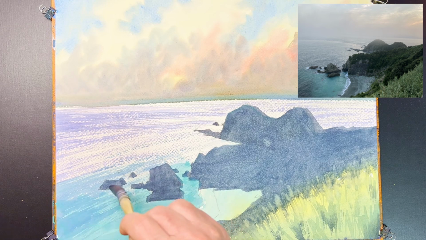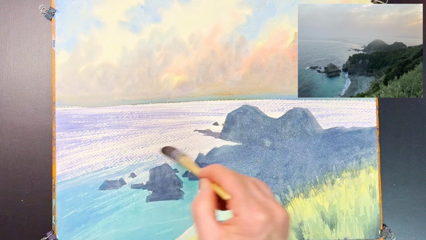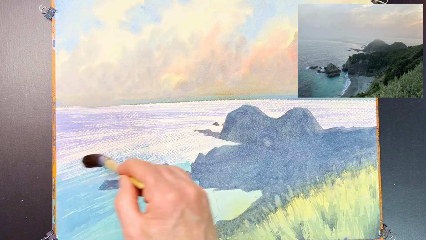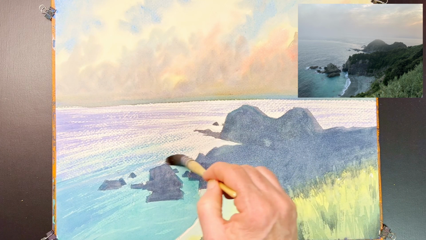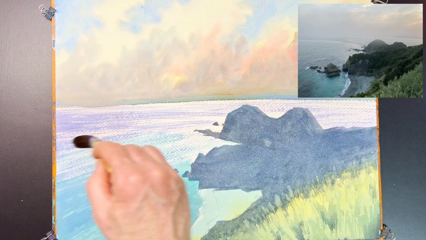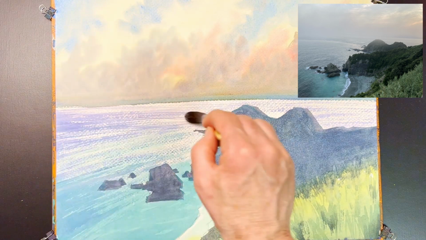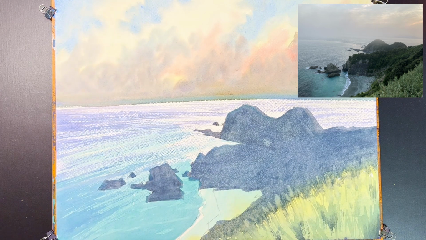I'm being very careful. And then adding a little bit of water to this. I love creating this sea surface.